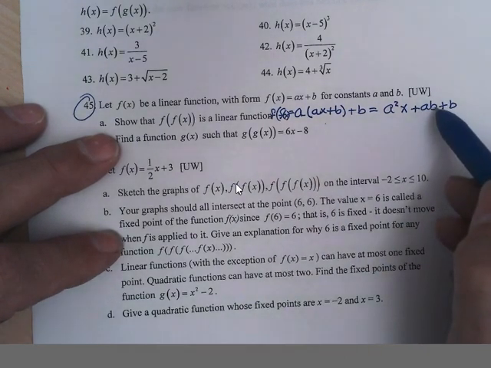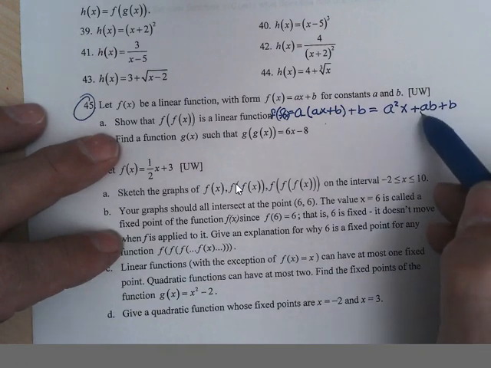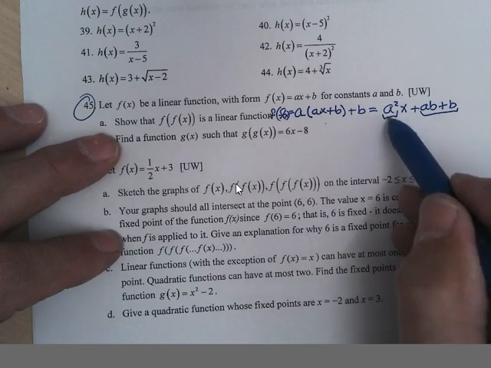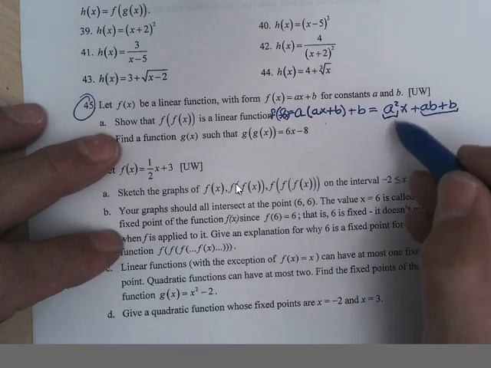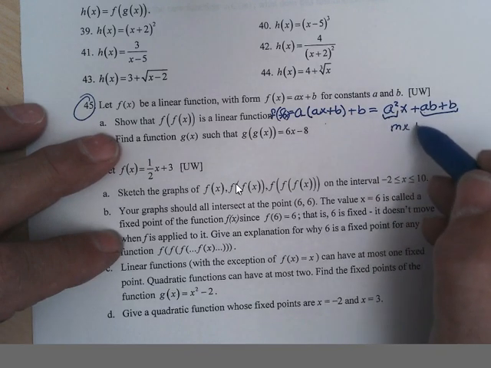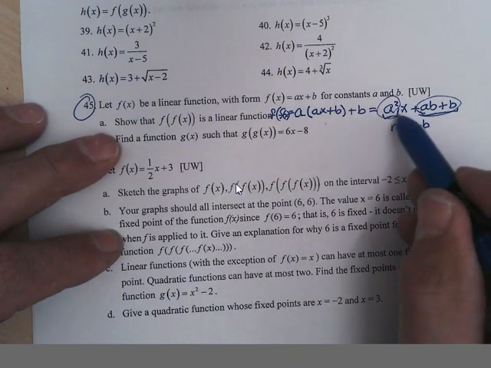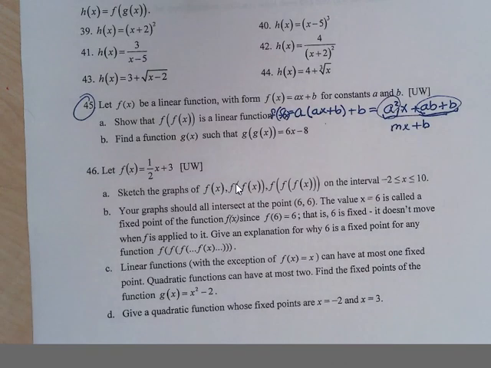Well, a times b plus b is just a number, and a squared is just a number. So we have a number times x plus a number. That's kind of like mx plus b, slope and y-intercept, and so that's still a line. You need to argue that, so you need to write some words on that.